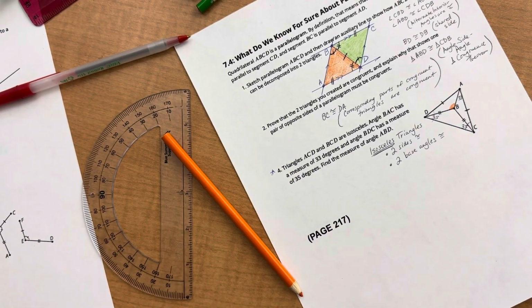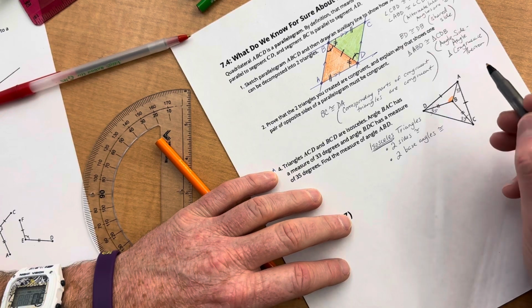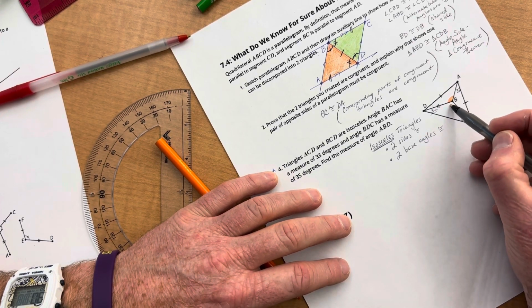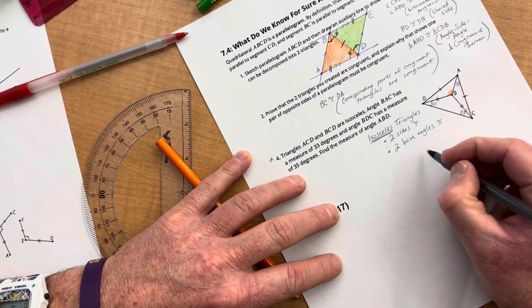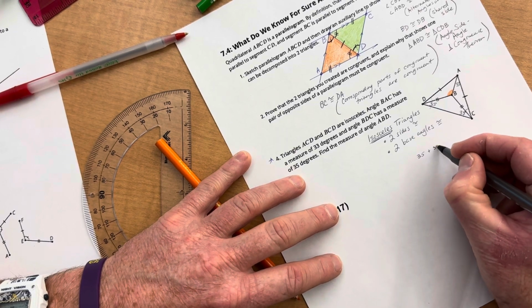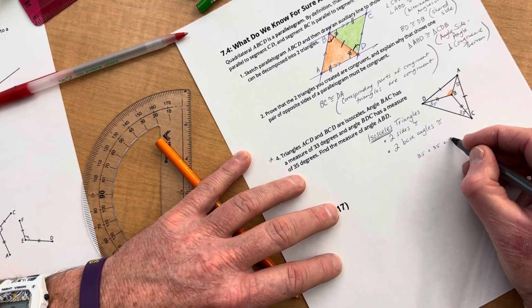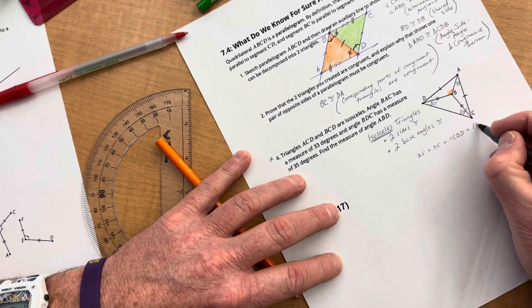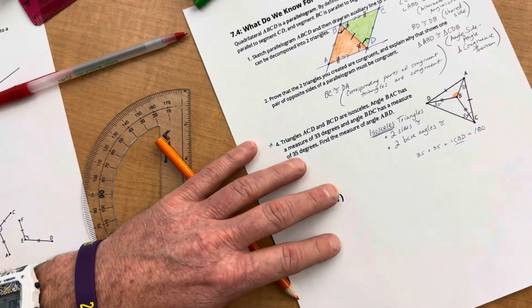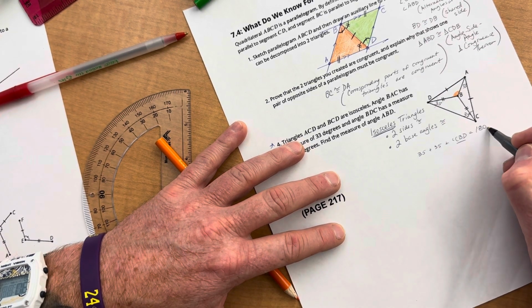Okay. Now, this one right here is going to be, so first of all, we're going to say 35 plus 35 plus angle CBD. Since they all add up to 180, we can now solve for CBD. So 35 plus 35 plus whatever this is are going to equal 180.